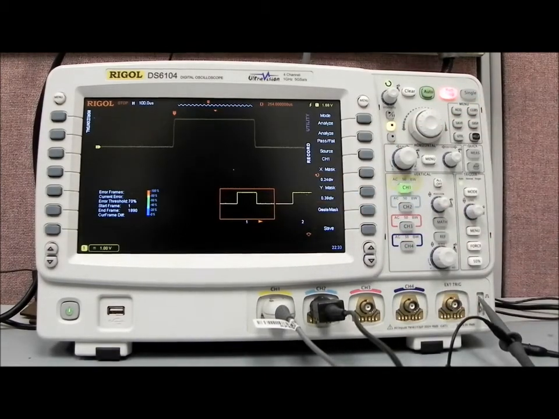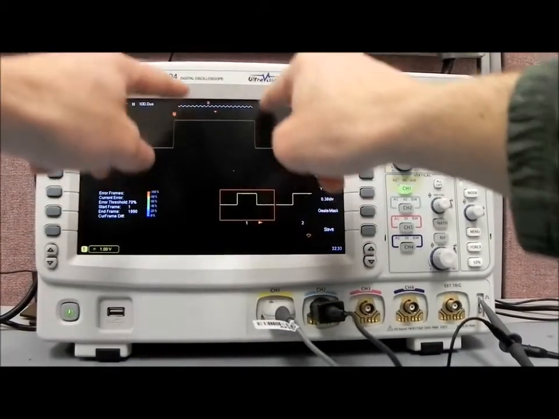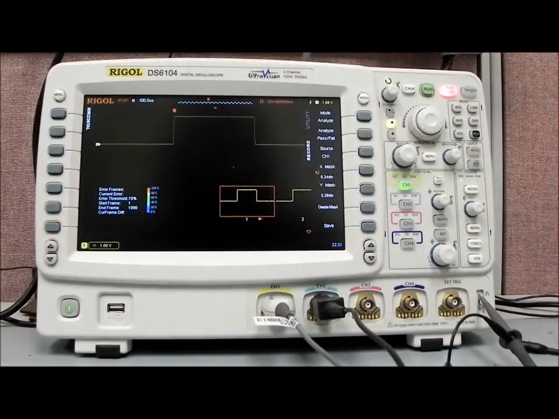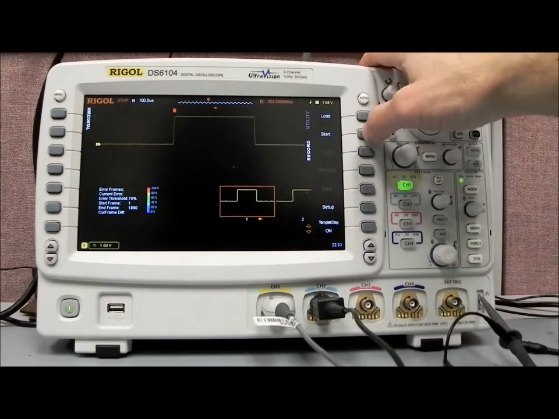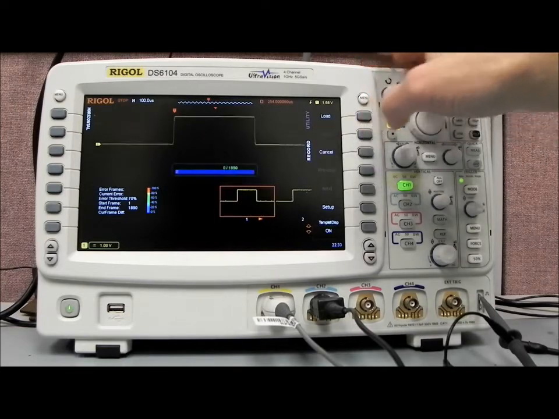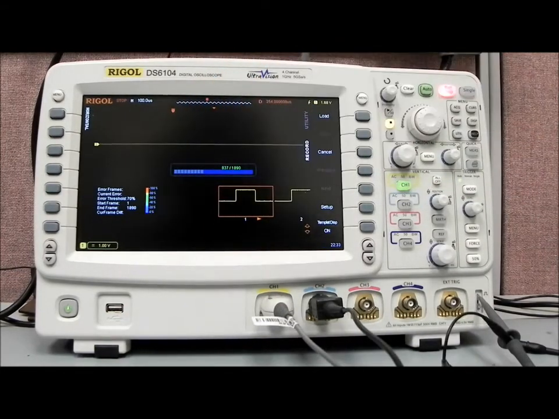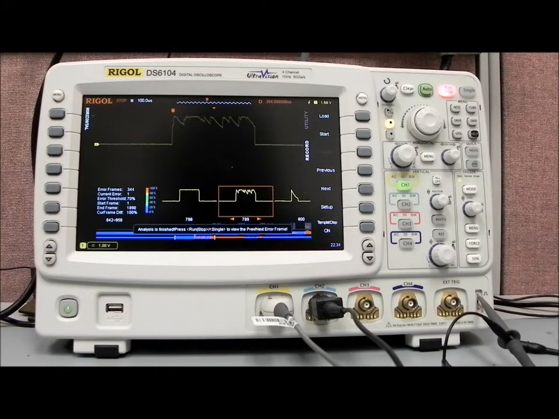We hit Create Mask, and you'll see now all of a sudden we get this framework around that golden waveform that we've decided is a good waveform. And now we can analyze. We go to the second page and press Start, and it will analyze all of the other waveforms versus that golden mask. I'll just let it run for a second. And we're at 1145, 1890, and now it's actually playing through all of those waveforms. And it says analysis is finished, press Run Stop Single to view.